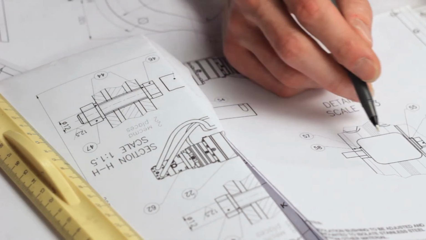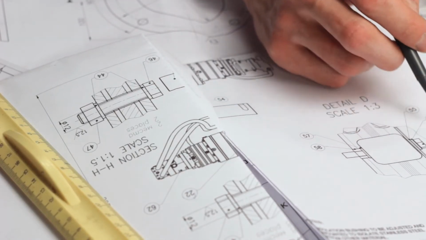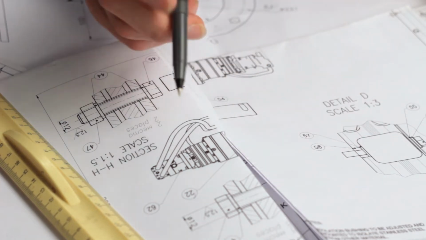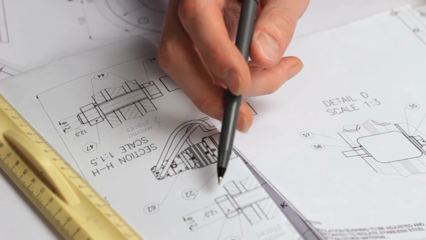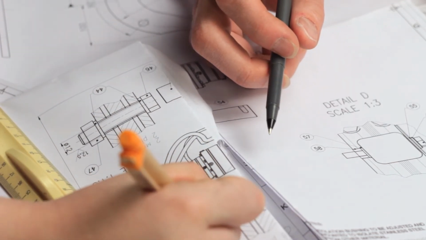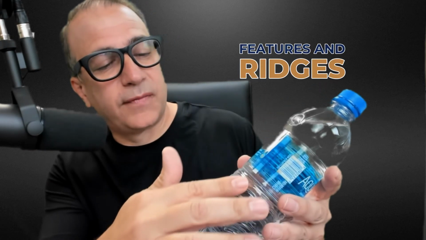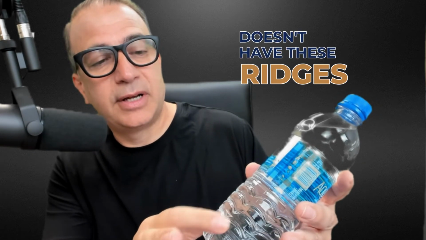Sometimes in a design application, you have more than one version of the design. Now a design application is for the physical appearance of an object, but just for that look. And so maybe you might file an application of this water bottle, one that has all of these features and ridges, and one that doesn't have these ridges.